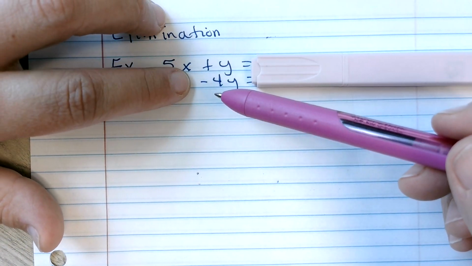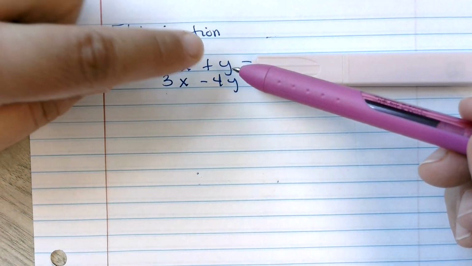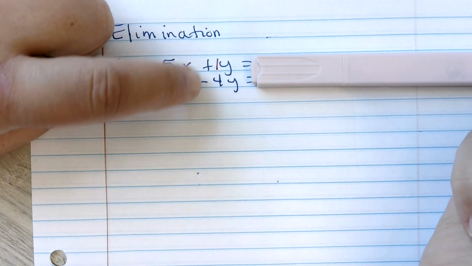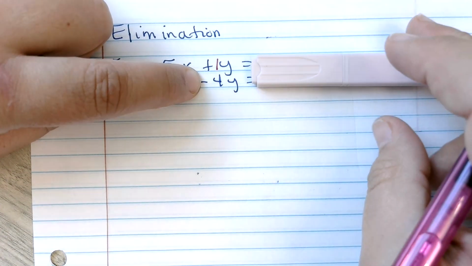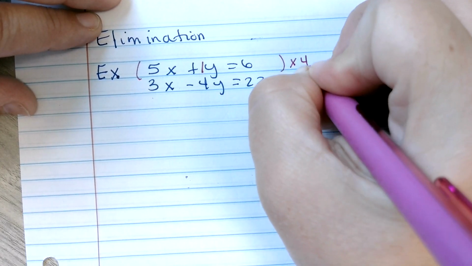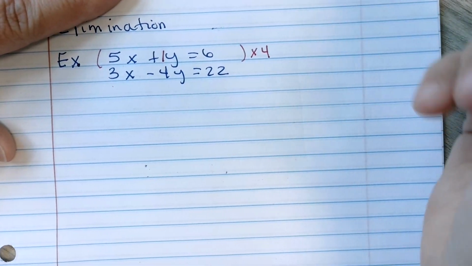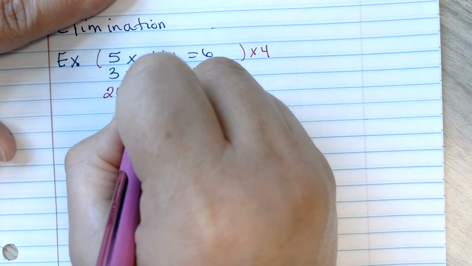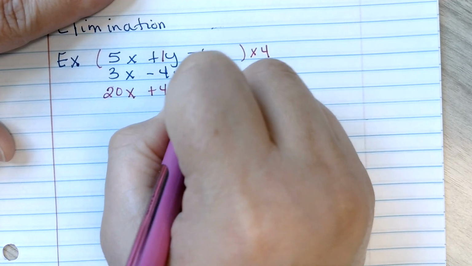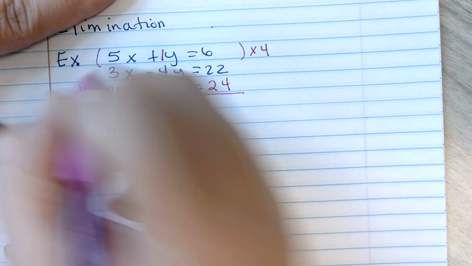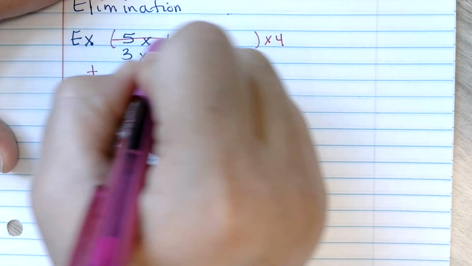You see how one's positive, one's negative? It's already set up for us, and because there's a 1 here, I can multiply this by 4, and these two would eliminate each other. So I'm going to multiply the top equation by 4. And that's going to give me 20x plus 4y equals 24.